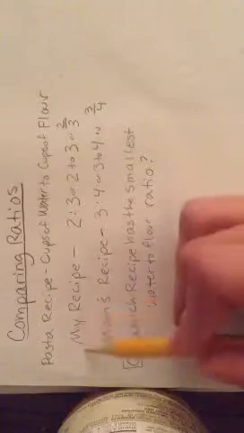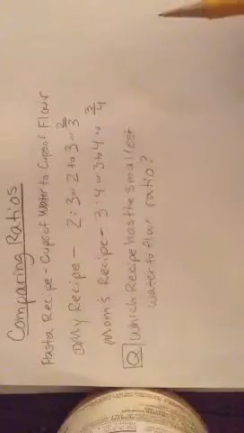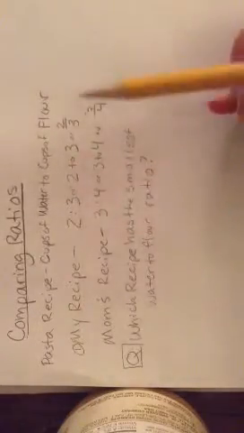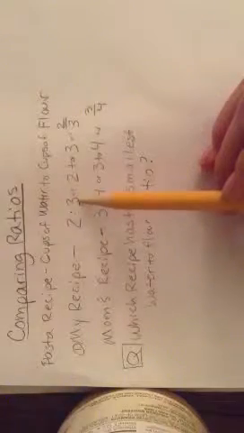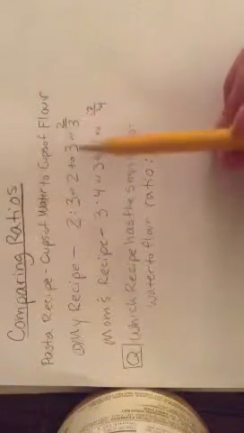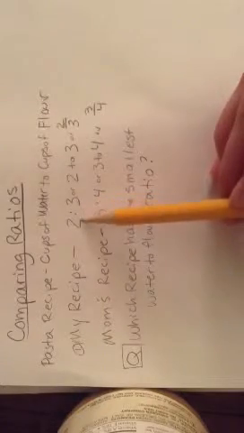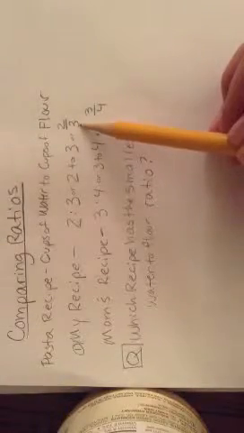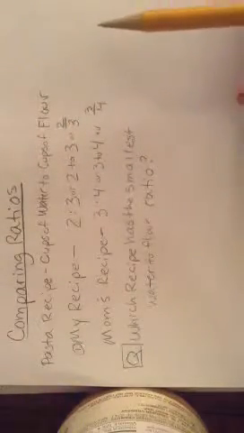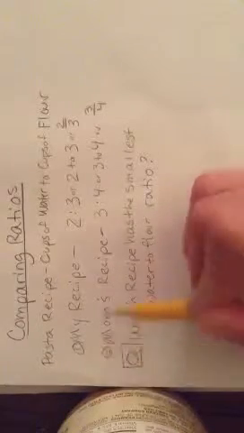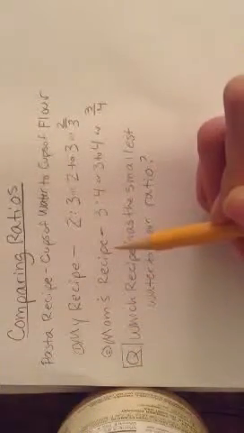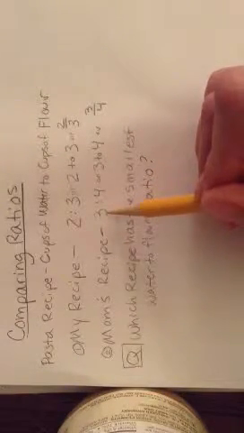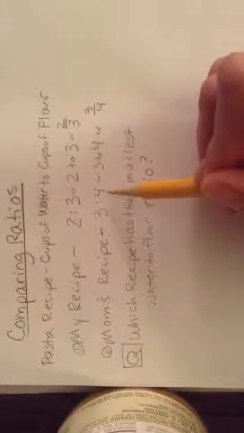So I have two different recipes. The first one is the recipe that I found on Pinterest, and it calls for a 2 to 3 cup ratio, 2 cups of water for every 3 cups of flour. And as we learned the other day, we can write a ratio 3 ways: with a colon, with the word "to", or in its fraction equivalent form, so we have a numerator and a denominator. The second recipe is my mom's recipe, which she's made since she was a young girl, from my grandma's recipe, and that recipe calls for 3 cups of water to every 4 cups of flour.